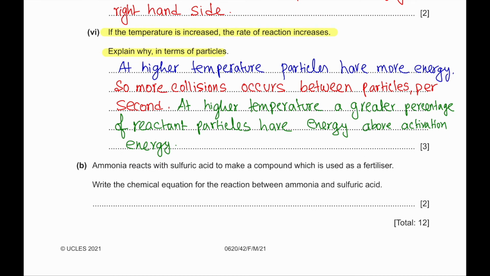Ammonia reacts with sulfuric acid to make a compound which is used as a fertilizer. Write the chemical equation for the reaction between ammonia and sulfuric acid. So ammonia reacts with sulfuric acid, produces ammonium sulfate.